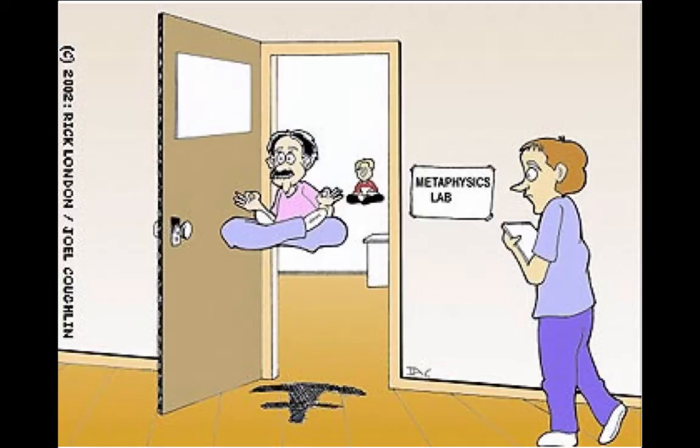So the first thing we're going to do is take a walk into the physics lab, and at MUM, we might call it the metaphysics lab, and learn a little bit more about these fundamental physical qualities of energy and heat.